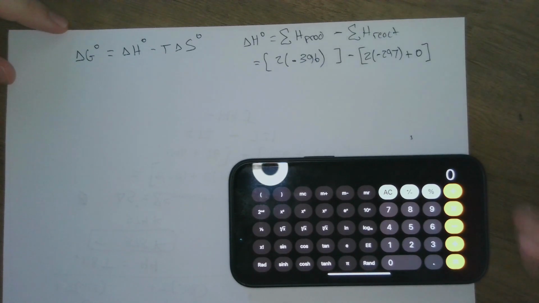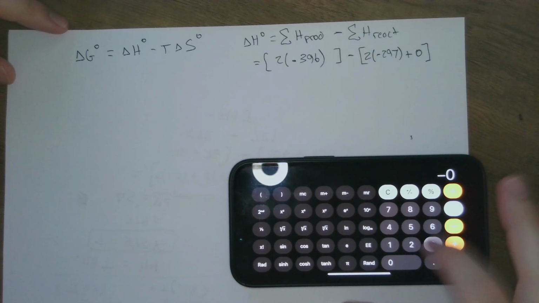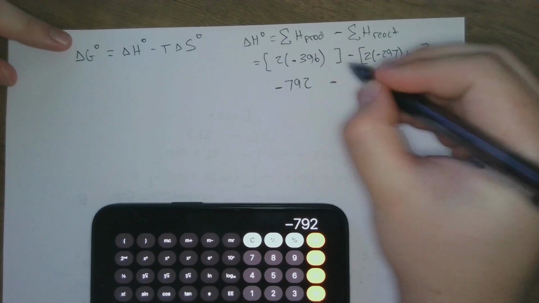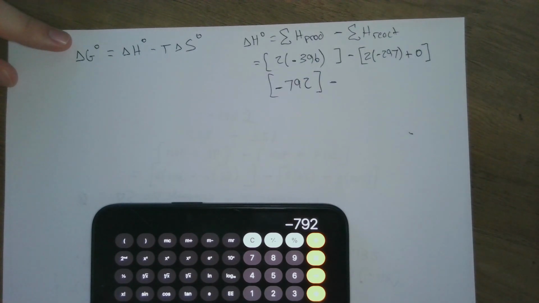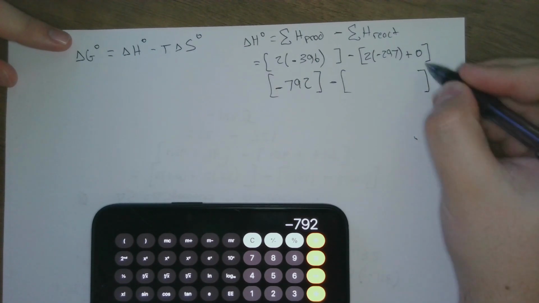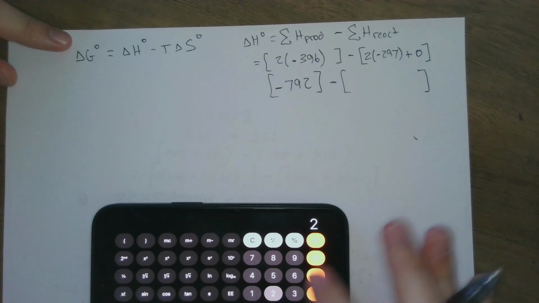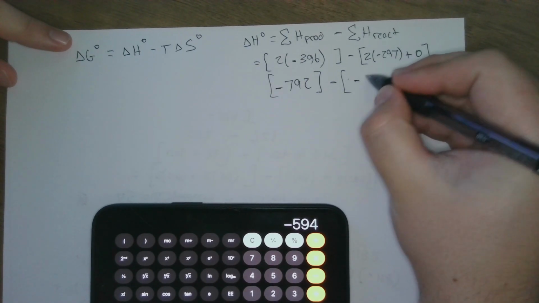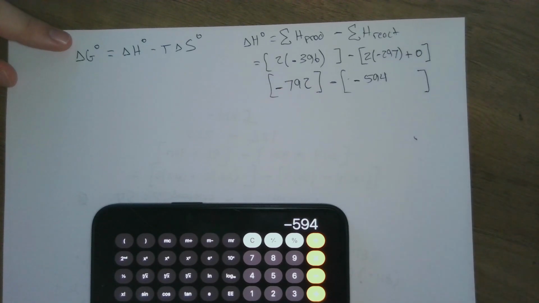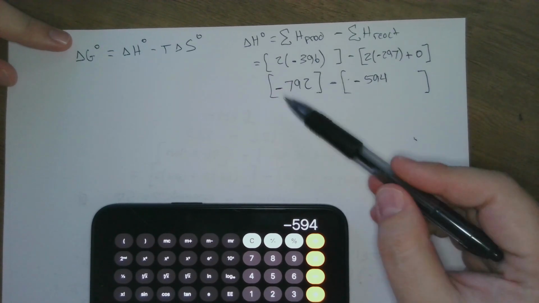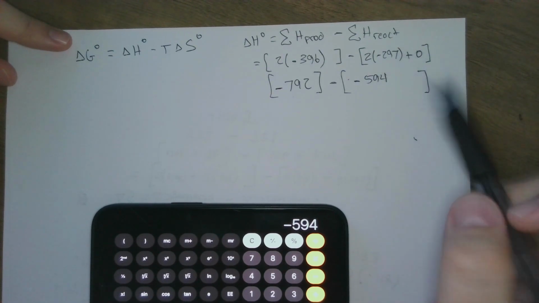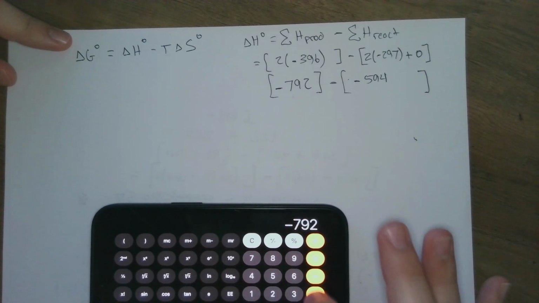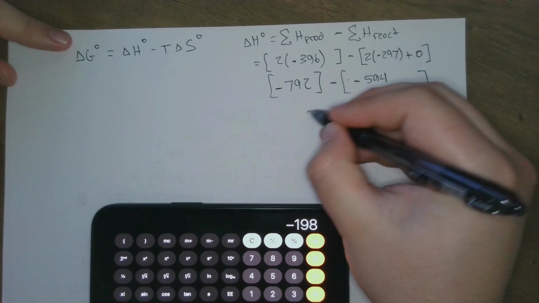All right, so I have here 2 times negative 396 is negative 792. I keep it in brackets just to help me keep my signs in the right spots. Then over here, I have this plus 0, which is great, but I have 2 times negative 297 is negative 594. Plus 0 goes away. So now I'm going to add these together. The negative minus a negative. So it's really just plus this number, right? So it would be negative 792 plus 594 is a negative 198.